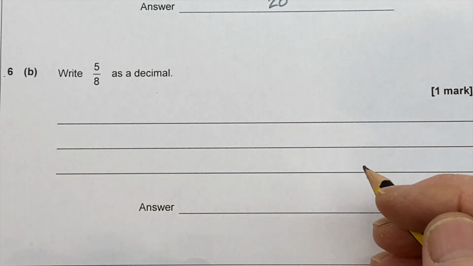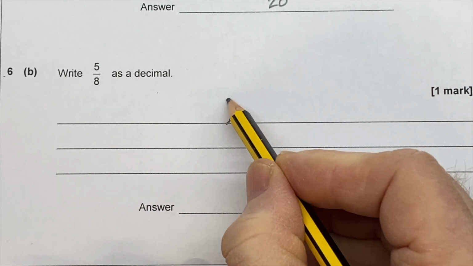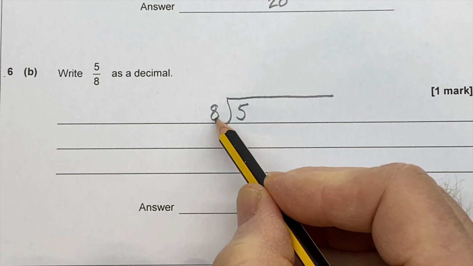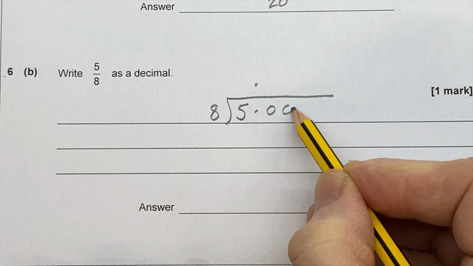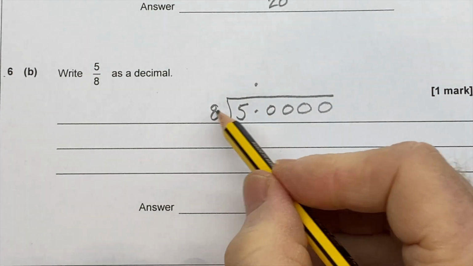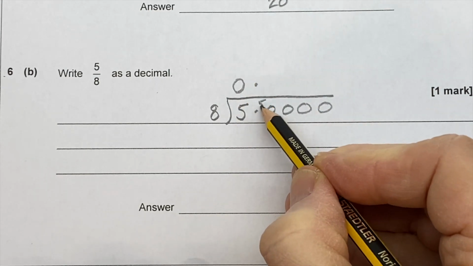To write 5/8 as a decimal. Now, to change a fraction to a decimal, the easiest thing is to do the top divided by the bottom. There's the top, the numerator, divided by the denominator. Put a decimal point there and there, and put some zeros. You can have as many zeros as you like. We're not going to need all those, but hey, 8 into 5 will not go. So the 5 comes with us.